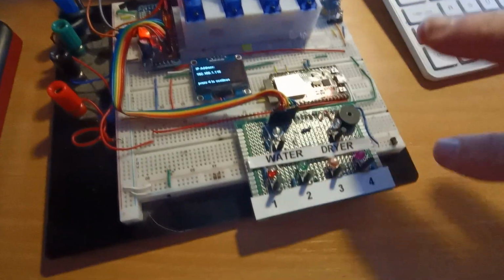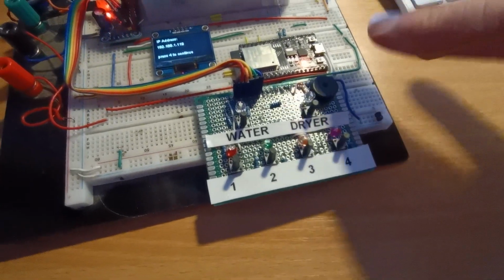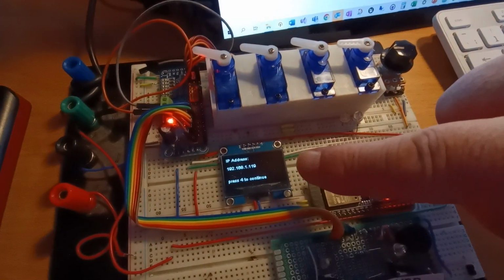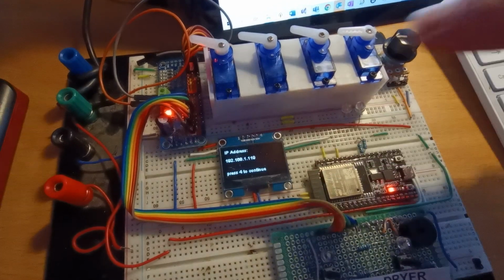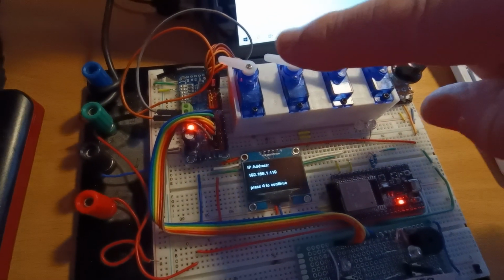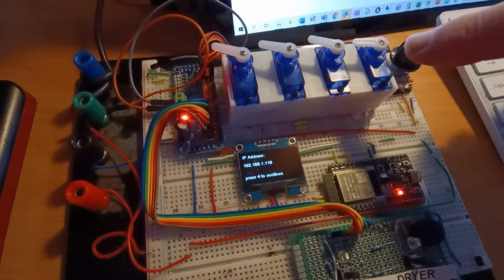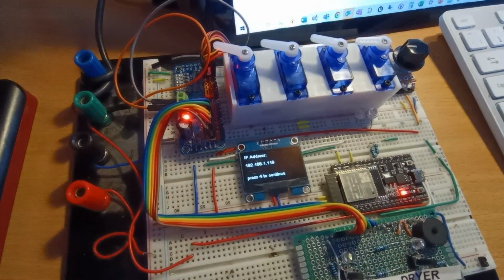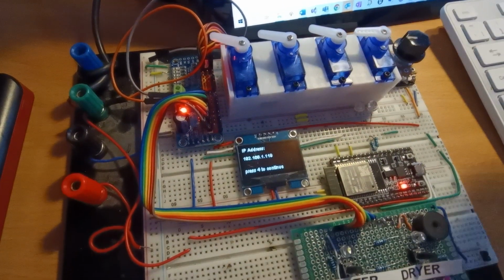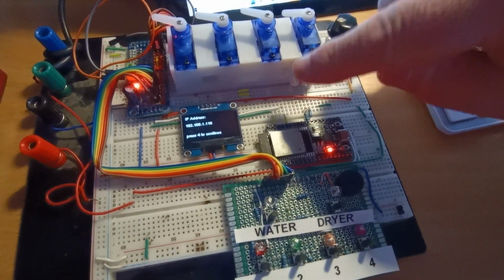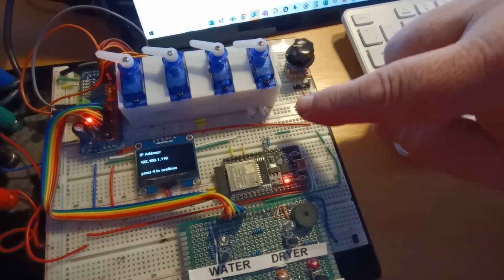This is the switch panel, which allows us to switch the water or the dryer on or add different shampoos into the water stream. We've also got a little OLED display, which reports back on what the system is doing at any particular moment in time. The servos are controlling the valves for the different soaps, and that's controlled from this board here. We've also got two LEDs here, one to indicate that the water is flowing, the other to indicate that there's power going to the dryer unit.